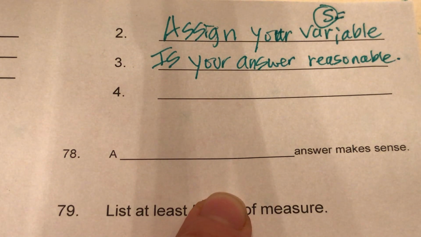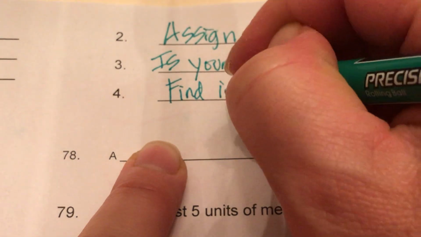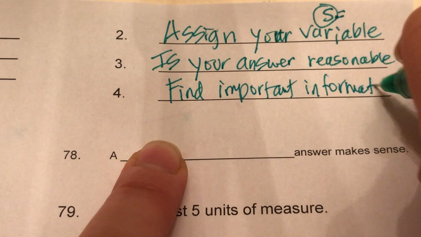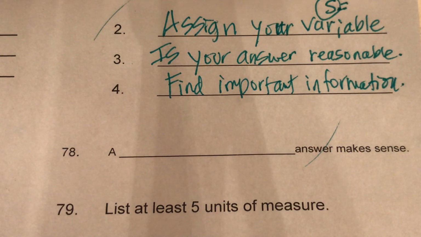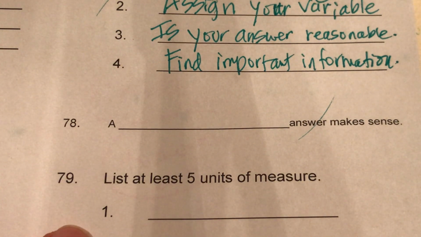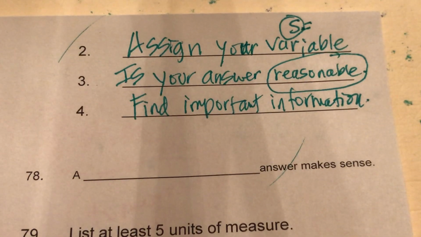Okay, how about one that I like too, just highlighting the important information. So find the important information in your word problem. And you guys can write these in any way, shape, or form you want. If I think you somehow got the answer, I will give you credit. Okay, so number 78. A reasonable answer makes sense.